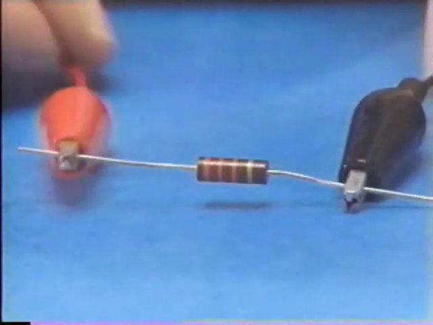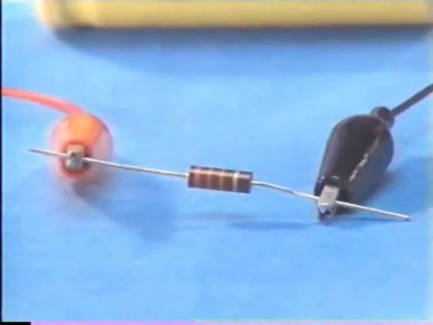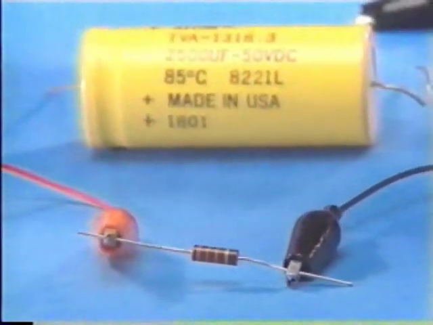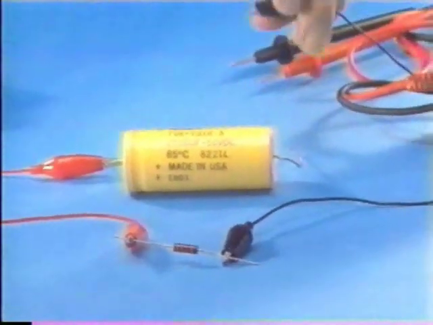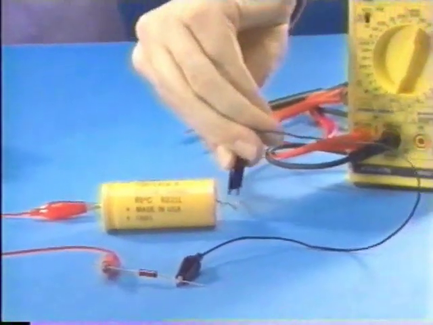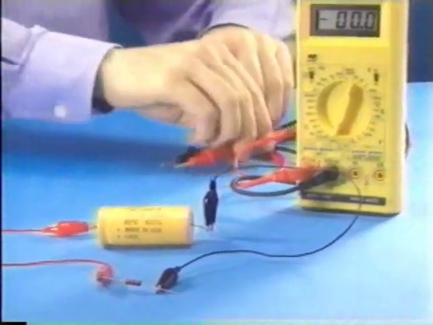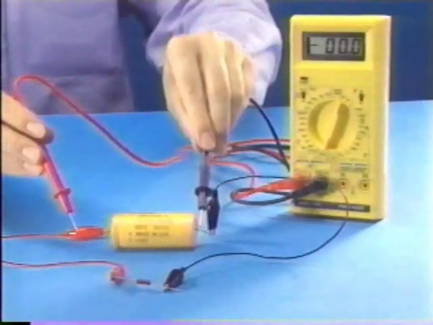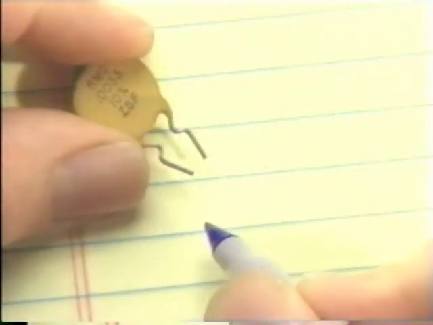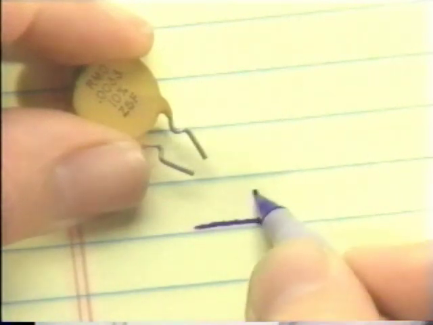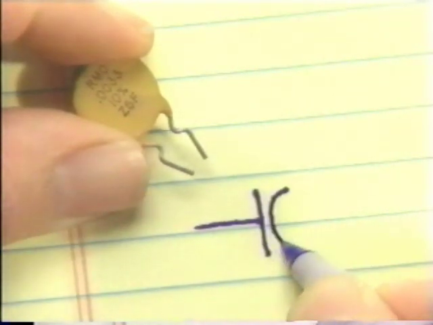To discharge a cap, use insulated alligator clip leads to connect a high-value resistor across the cap. This will safely discharge it. A cap that is discharged should read 0 volts across it. Up to this point, a graphic representation of a capacitor has been used. However, this is the actual schematic symbol for a capacitor, which you will find on circuit diagrams.